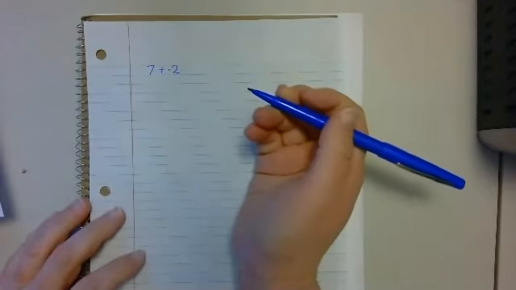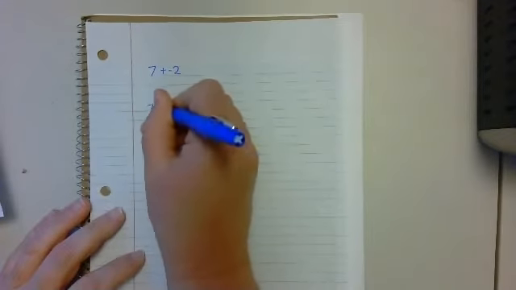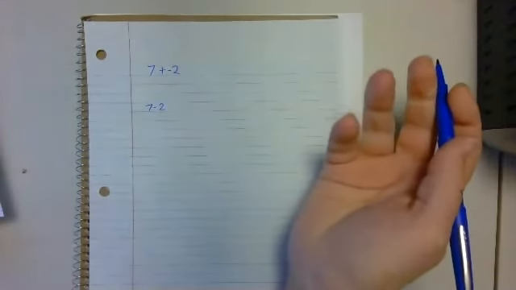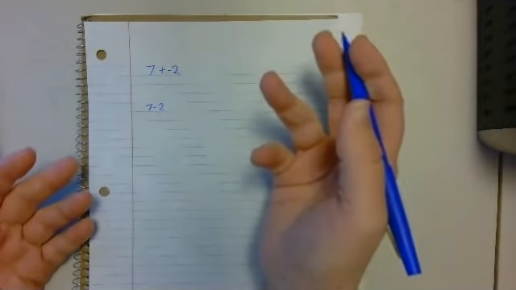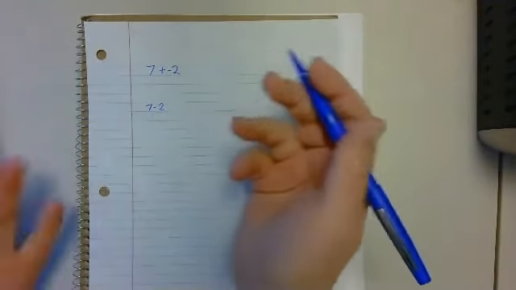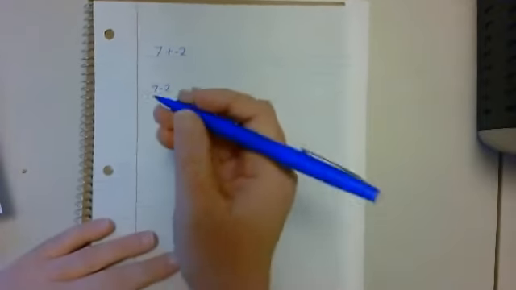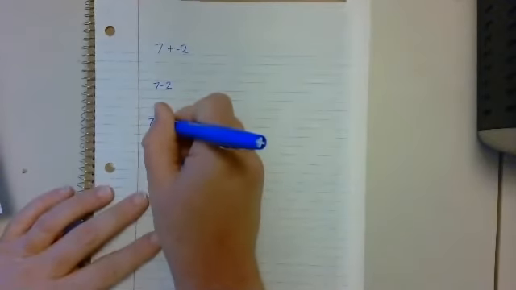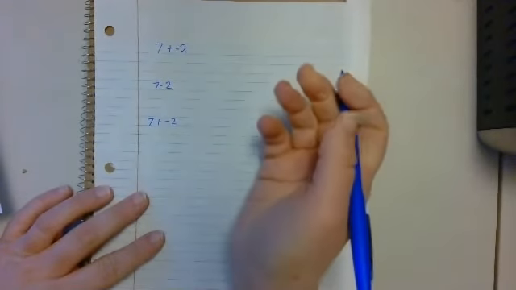Back in other classes, we've certainly seen problems like 7 minus 2. You've seen that since elementary school. You have 7 apples and you take 2 of them away, you have 5 apples. And you've seen 7 plus 2. You have 7 apples, you get 2 more apples, now you have 9 apples. But at some point along the way, we started having the idea that we're going to see things like this.